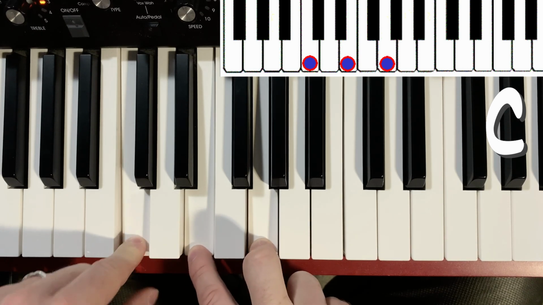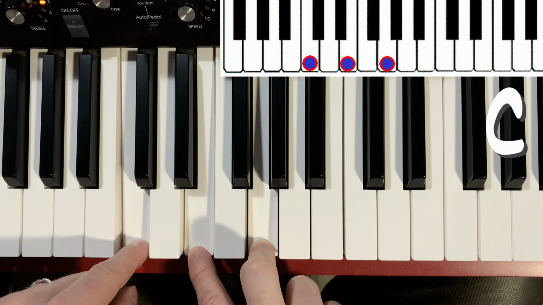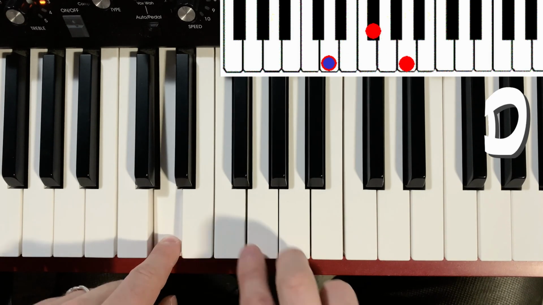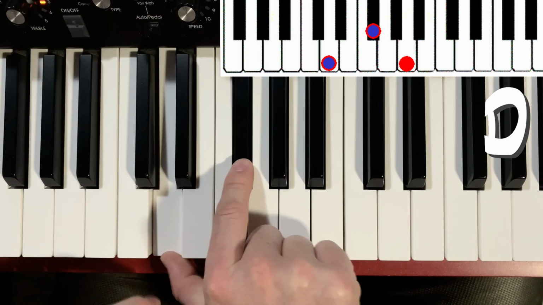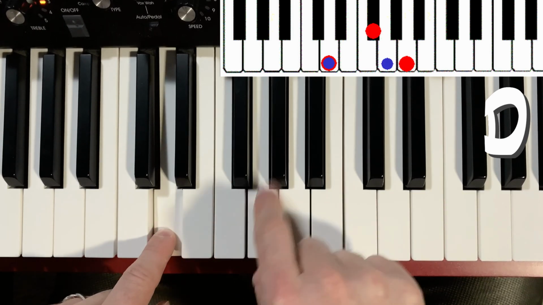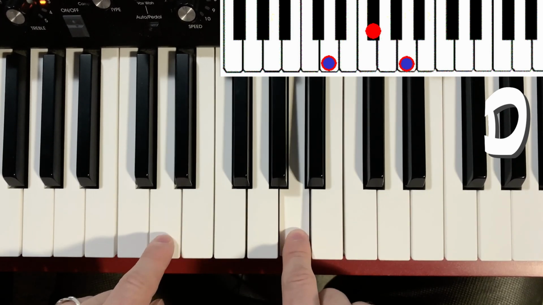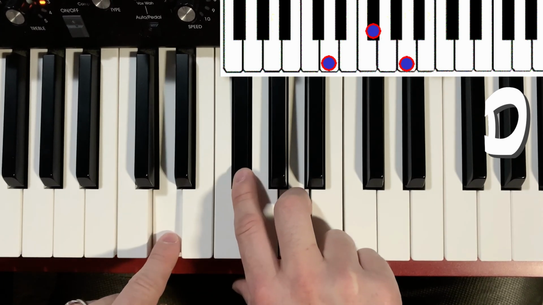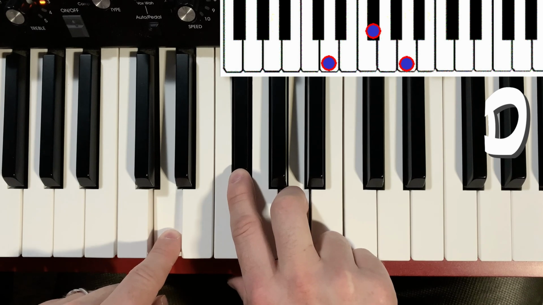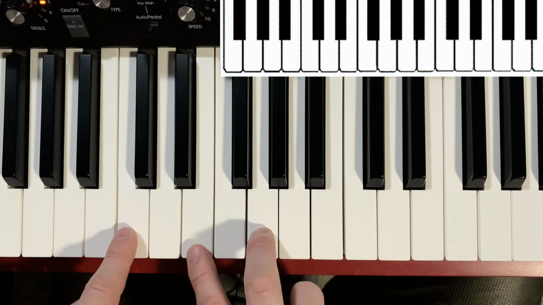I can do that from any root. This case is C. Let's look at it from D. So we got to go 4, that's our major third, and then 3, that's our perfect fifth. Right? D major triad. Okay. So back to C.